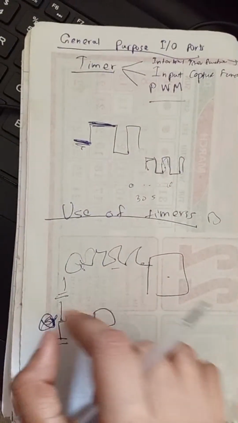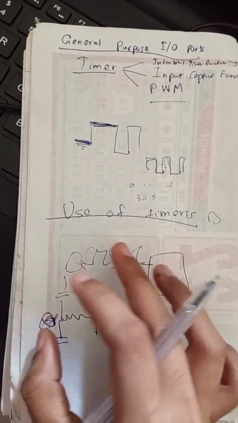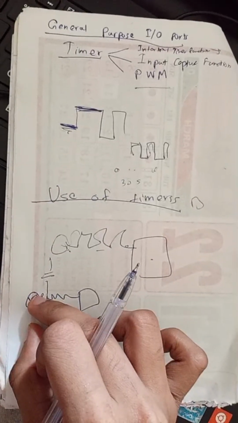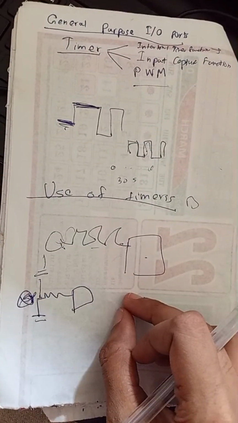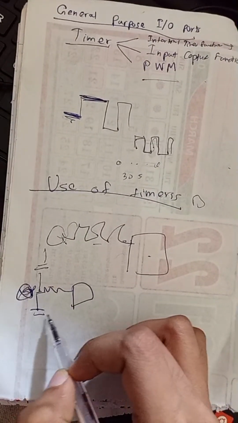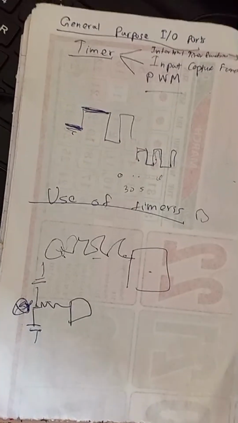So we should connect capacitors externally when we connect crystal oscillators, but when we connect ceramic resonators, we don't need to connect capacitors because they have built-in capacitors.